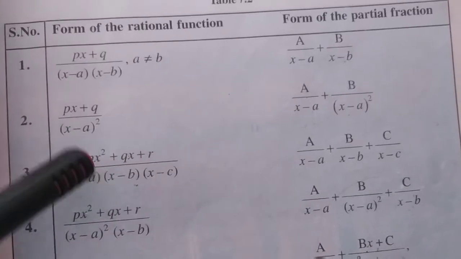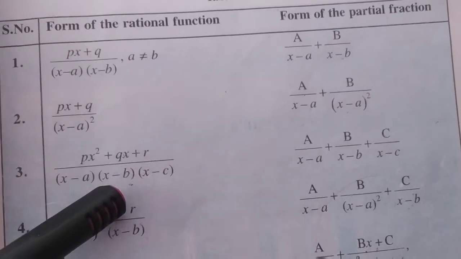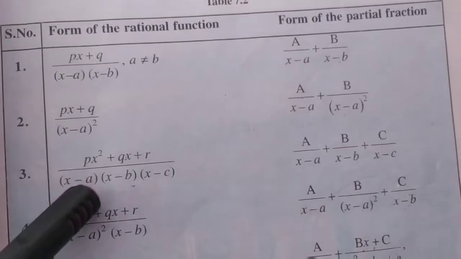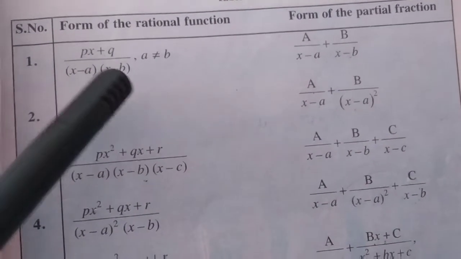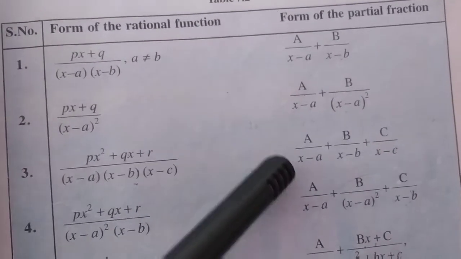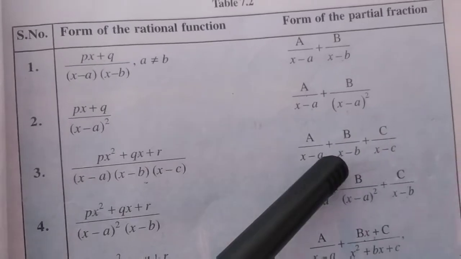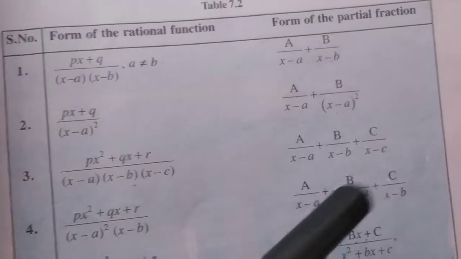Then if it is a quadratic in the numerator, the denominator should be a cubic. Therefore, if there are three different factors in the product, here two were there, here three factors are there. Therefore, it can be written as A divided by x minus a plus B divided by x minus b plus C divided by x minus c.